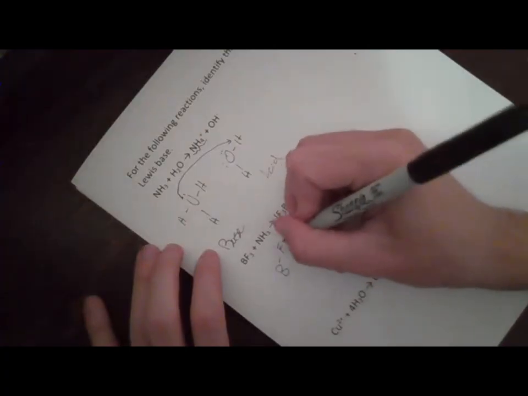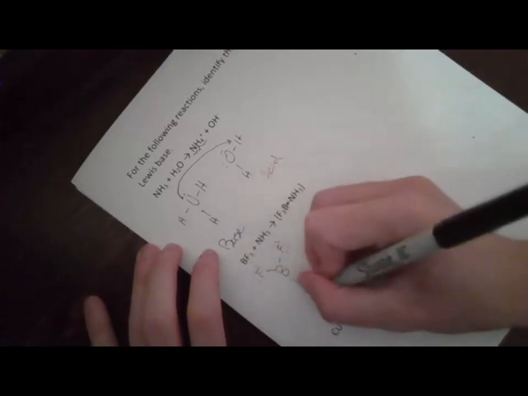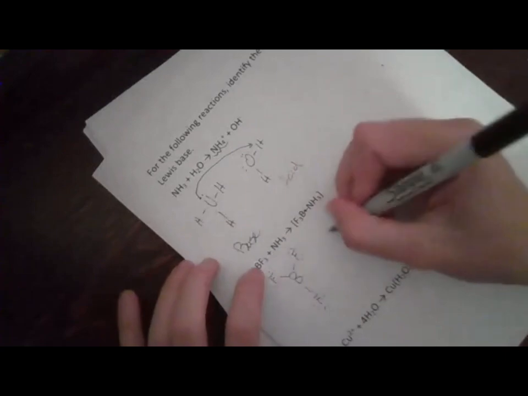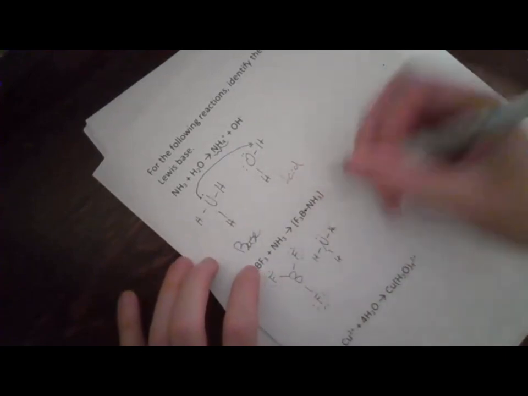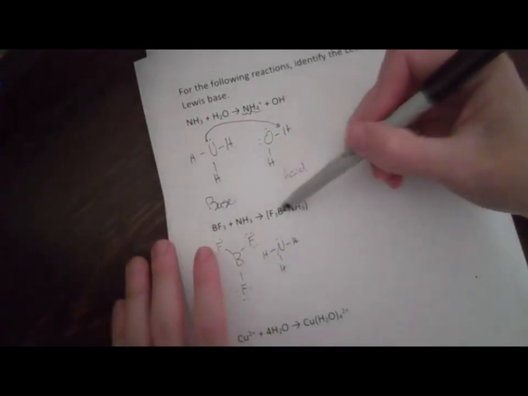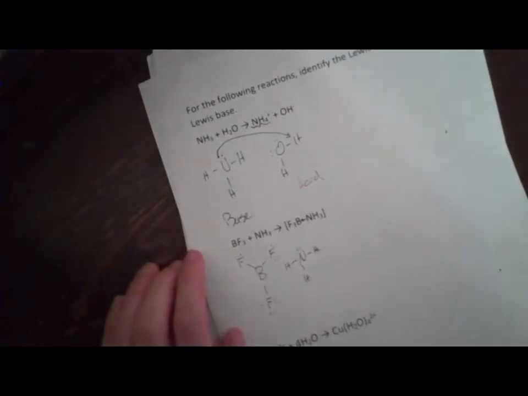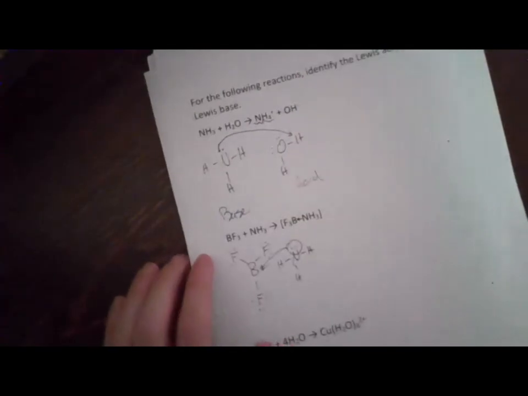Boron trifluoride, and NH3. We can see this weird molecular formula showing the N with an arrow explicitly into the B. What that corresponds to is that these electrons are going in and forming a bond, one of these coordinate covalent bonds.